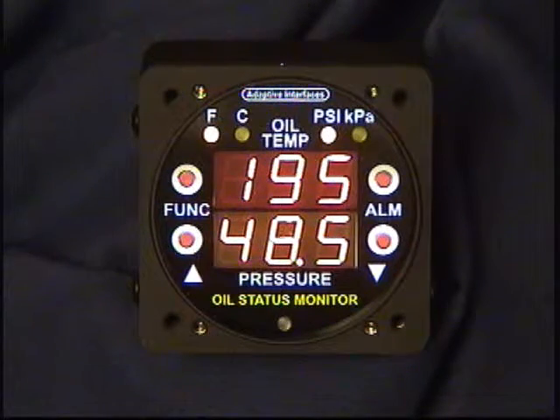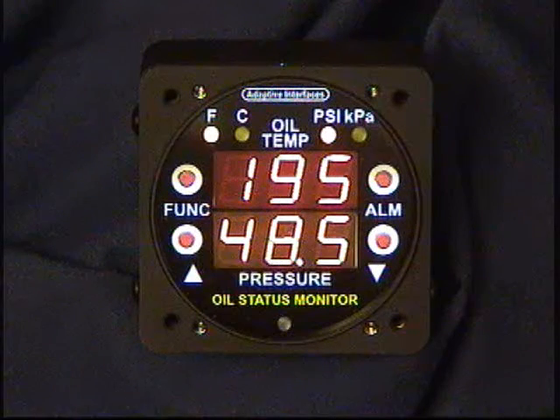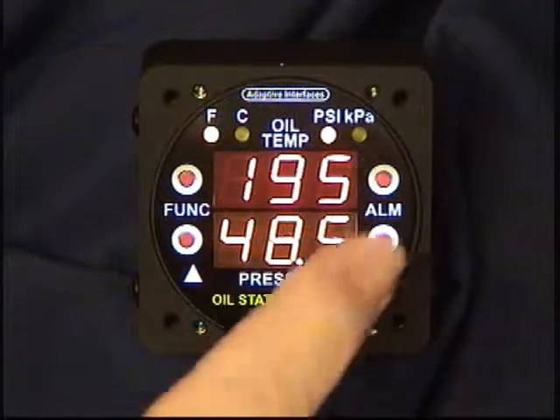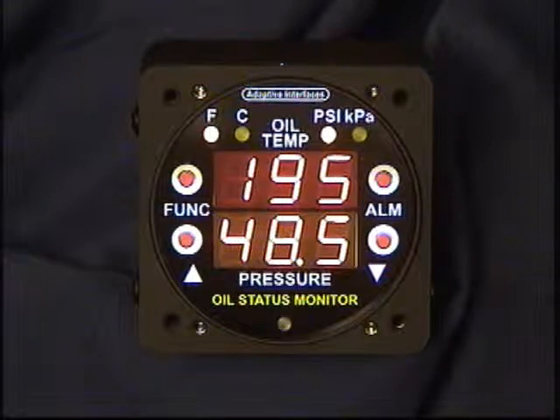Also, there's a fourth button, the alarm button. If the instrument is in an alarm condition, the pressure or temperature, whichever is in an alarm condition, will flash. If you wish to turn that off for 2 minutes, you simply press the alarm button and it will turn off the alarm mode for 2 minutes, to keep the instrument from being a distraction to the pilot.